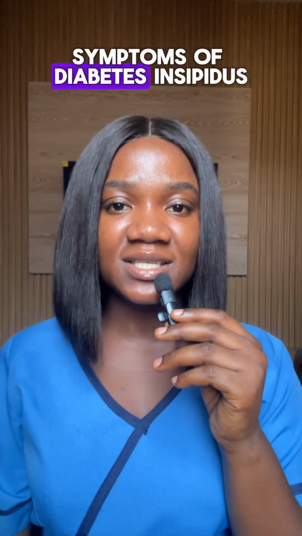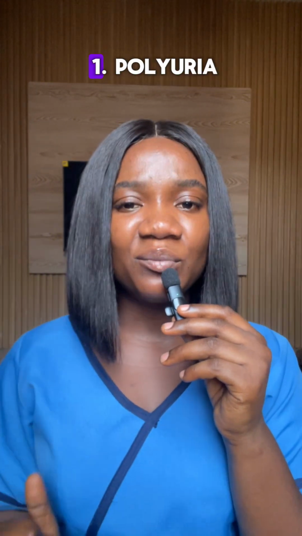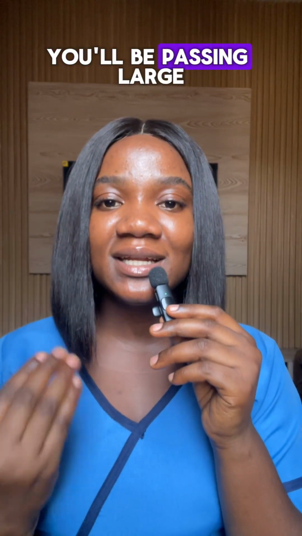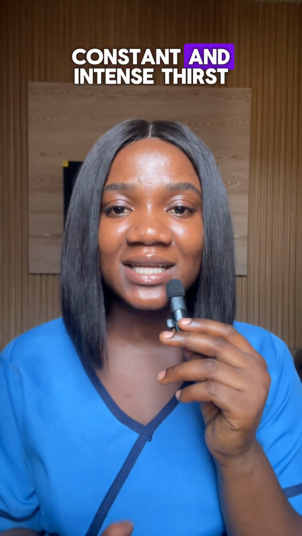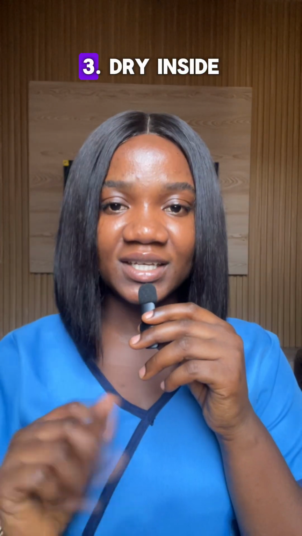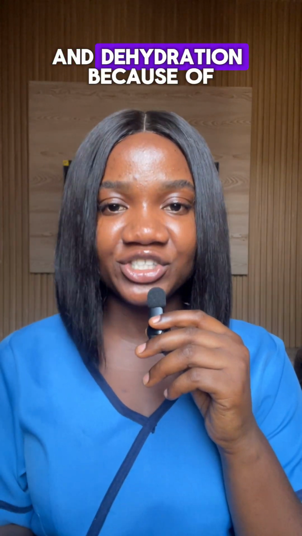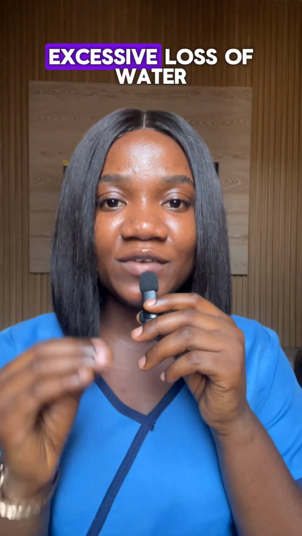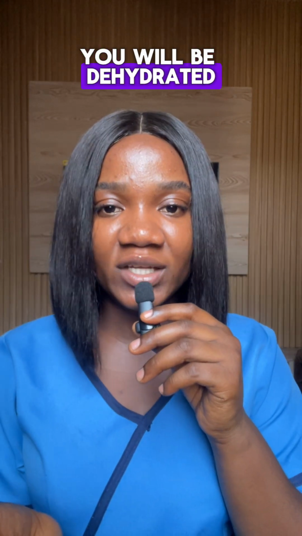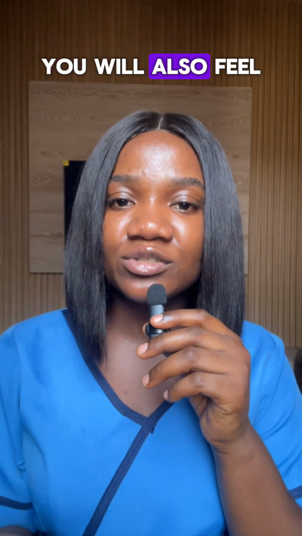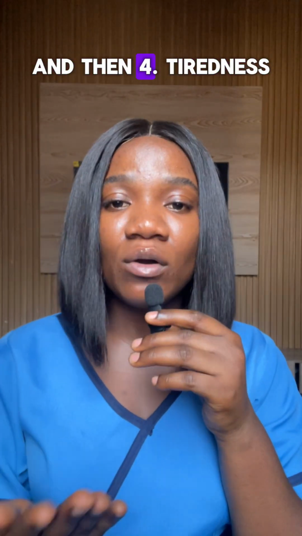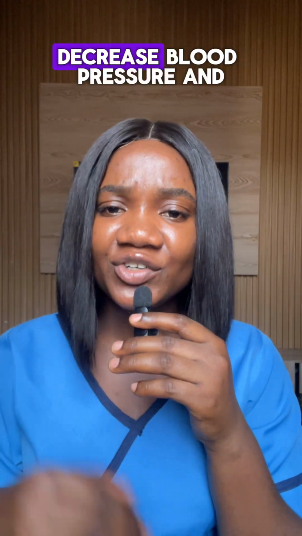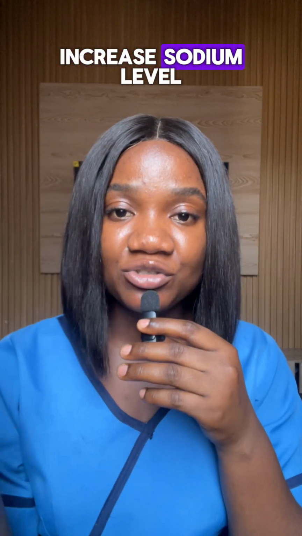Symptoms of diabetes insipidus. 1. Polyuria. You'll be passing large amounts of diluted urine. 2. Polydipsia. You'll be feeling constant and intense thirst. 3. Dry inside and dehydration. Because of excessive loss of water, you will be dehydrated, and because of that, you will also feel dry skin and dry mucous membrane. And then 4. Tiredness, decreased blood pressure and increased sodium level.